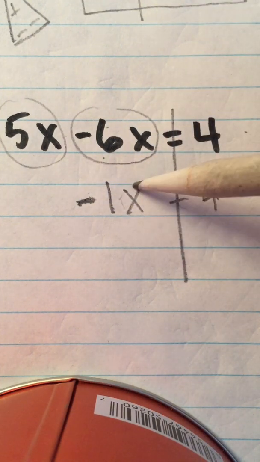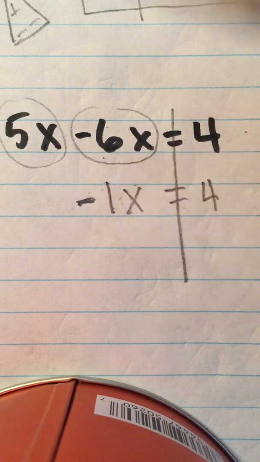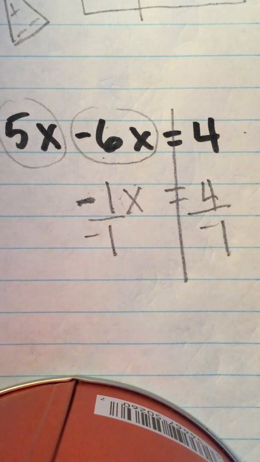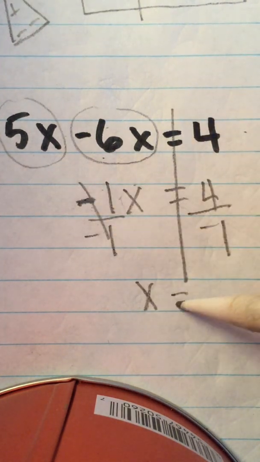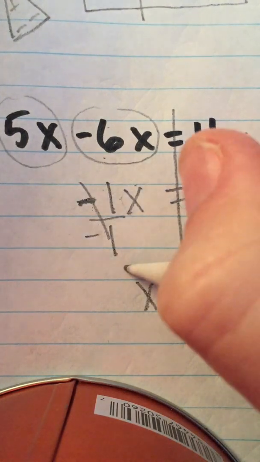So you can ask yourself, what's happening to x? It's being multiplied by negative 1. So now I'm going to divide both sides by negative 1, and x will end up equaling negative 4.